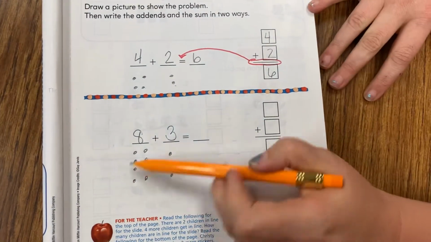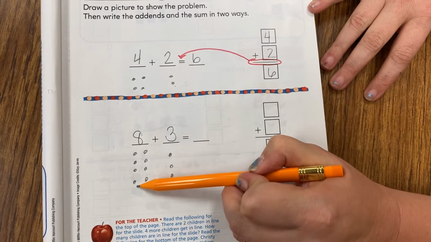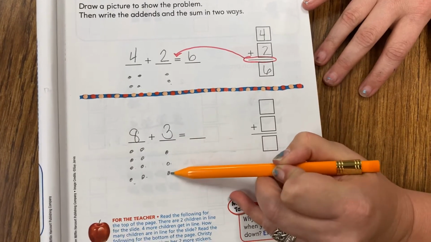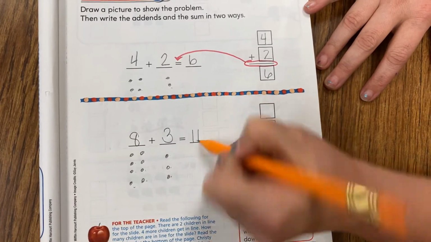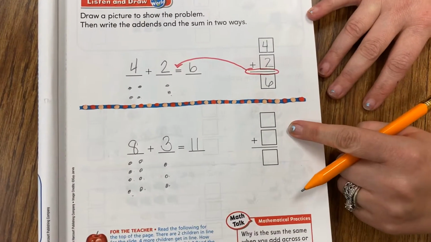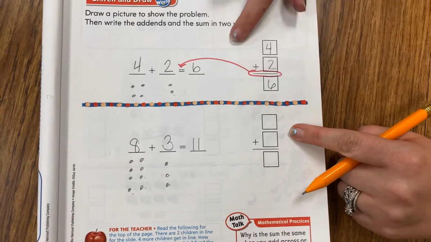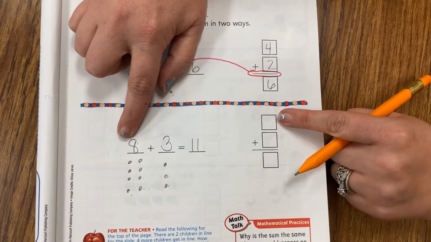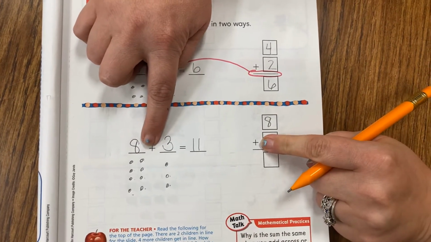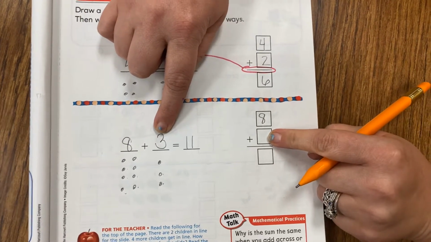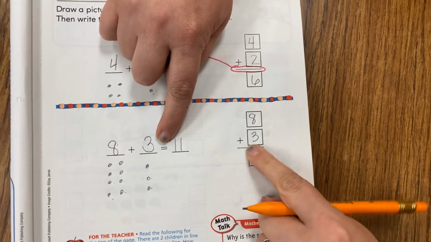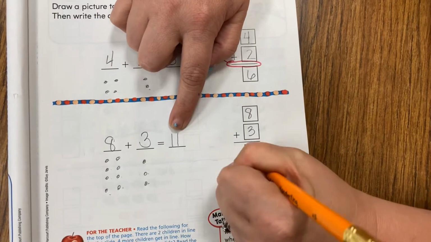So let's count it up. 1, 2, 3, 4, 5, 6, 7, 8, 9, 10, 11. Wow, that's a huge number. 11. Okay, now we're going to come over here and we're going to transfer it just like we did up here. So looking at my first number, 8 goes on top. My plus is the same. My second number goes in the middle, so that will be a 3. And equals, the 2 different ways to write the equals, my total is 11.